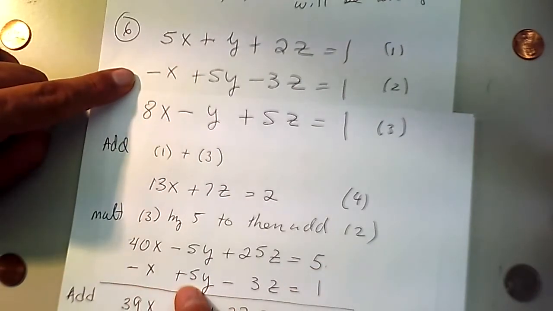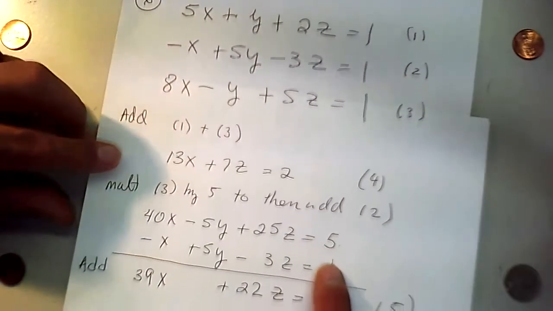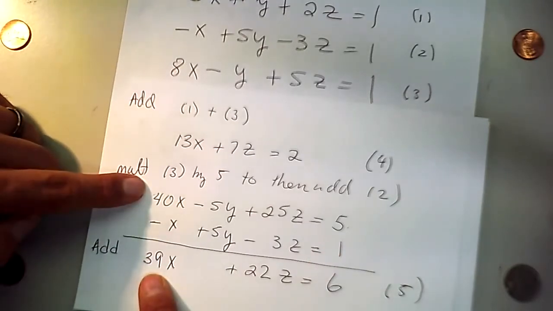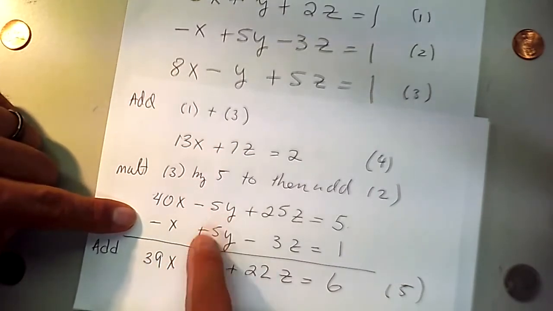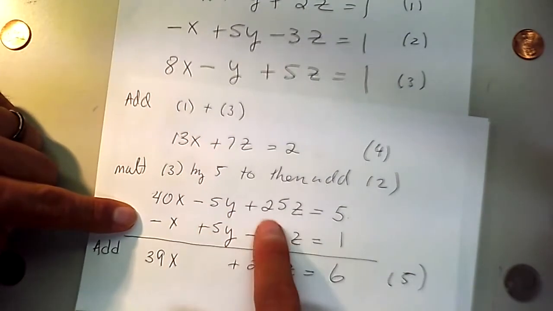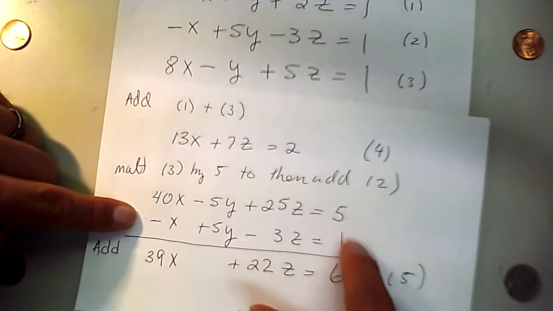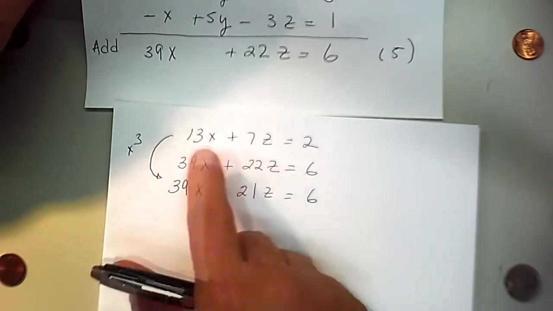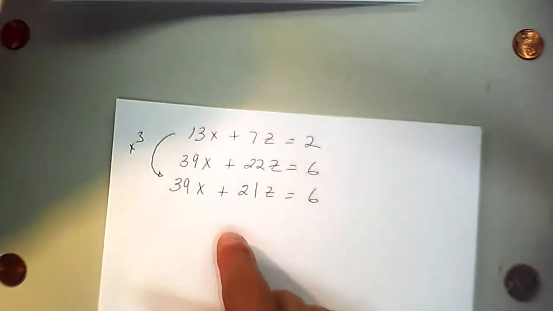Negative x, 5y, negative 3z, 1. Copy down equation 2. Add 40 plus negative x, 39. That adds to 0. 25 plus negative 3, 22. 5 plus 1, 6. 39x plus 22z equals 6. 13x plus 7z equals 2.